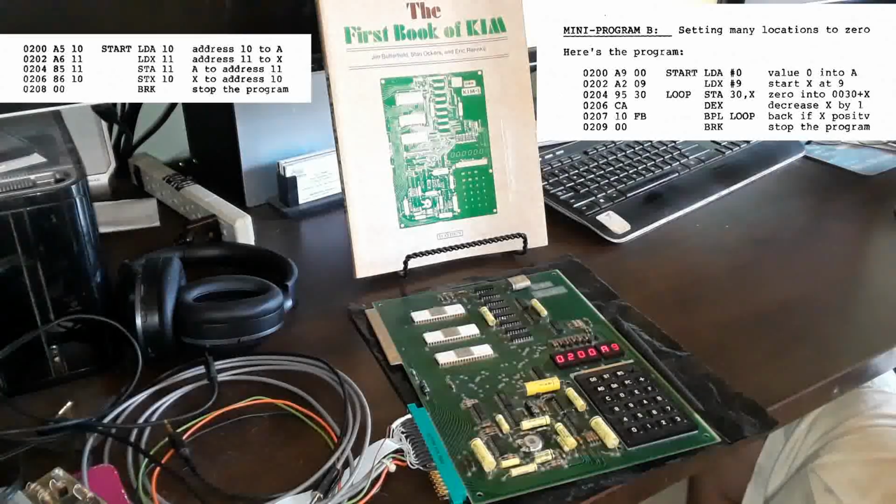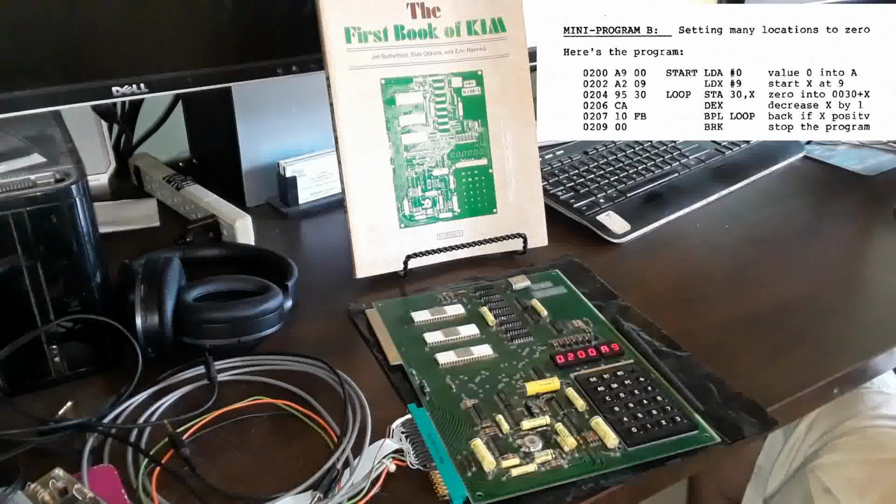This may seem a little complicated, but it is not. The command actually says STA, store A, which we loaded earlier with the value of 00, starting at address 30 plus X. X was loaded with an immediate value of 9, so it will start by placing our zeros at address 39, and the next command will decrement the X by 1. Then the opcode BPL will test the X to see if it's still positive.